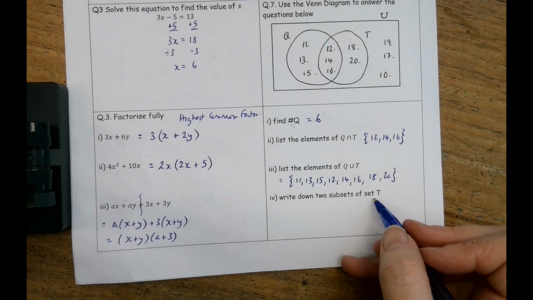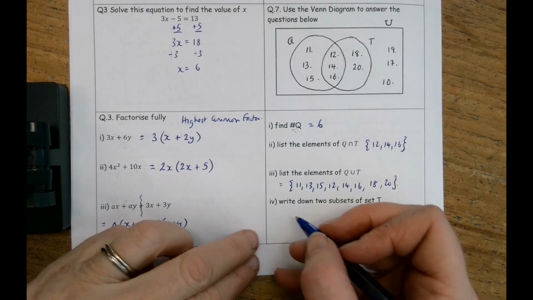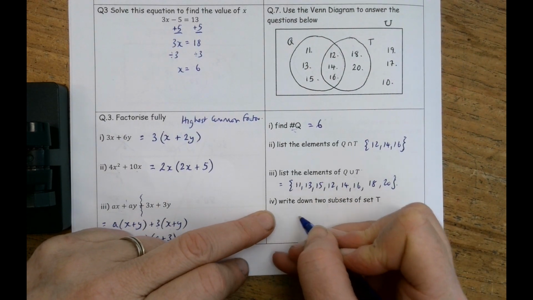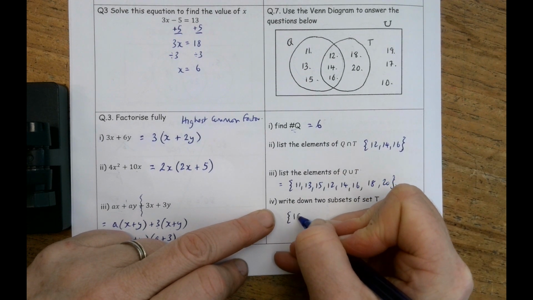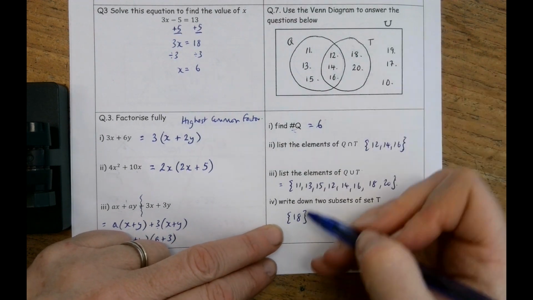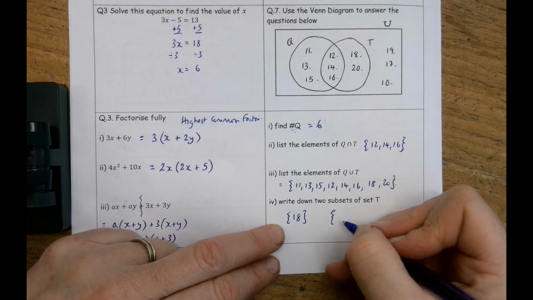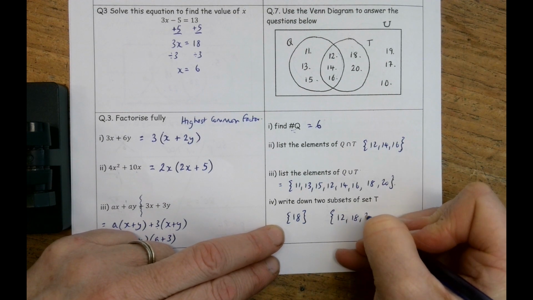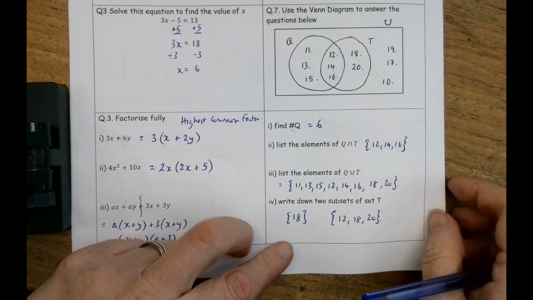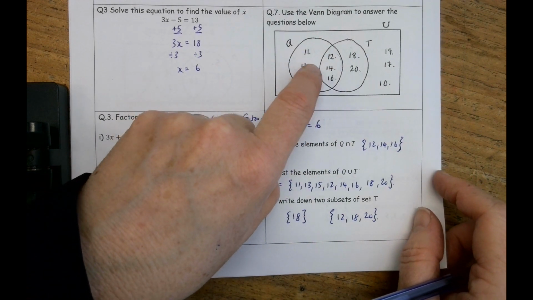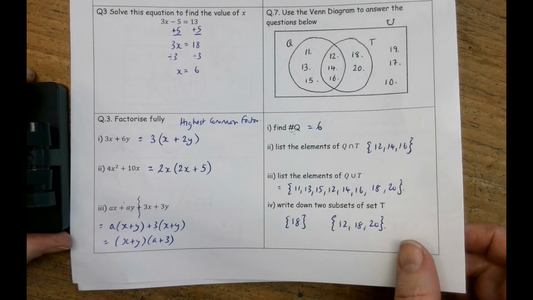Write down two subsets of set T. So what two smaller sets? There's loads of these. What two could I make? So let's have one with one element. 18 is in T, so that's a subset. And let's have one with three elements, 12, 18, and 20. Any set that is made up of some of the elements of T would be true for subsets, a smaller set made out of the bigger set.